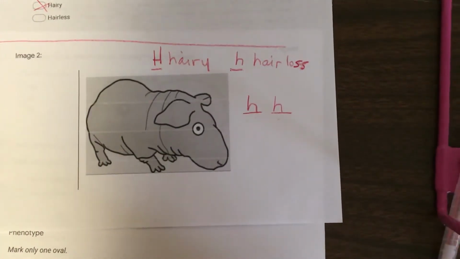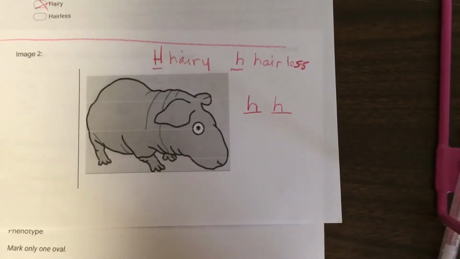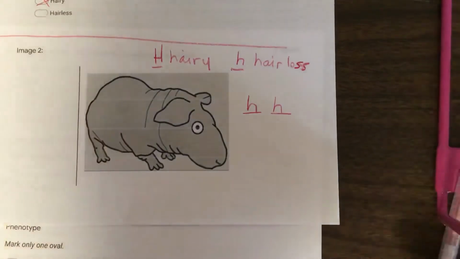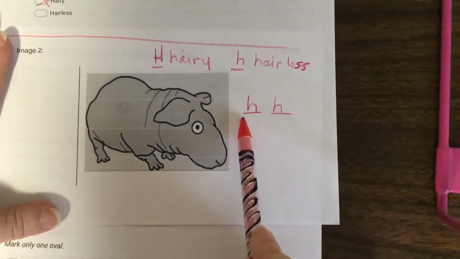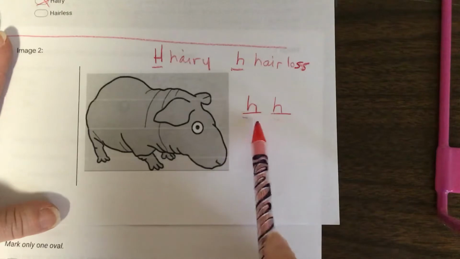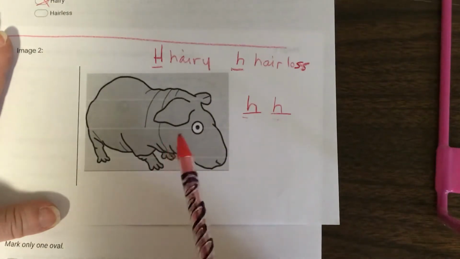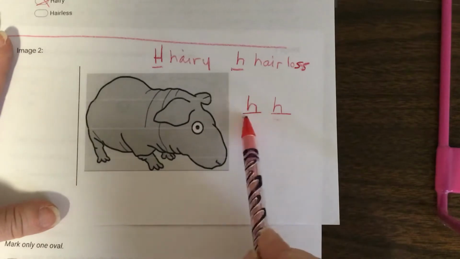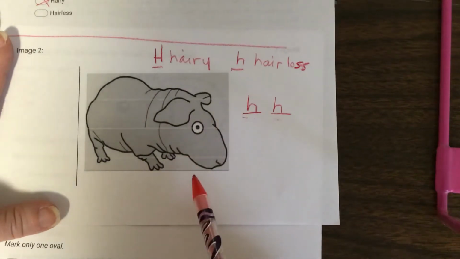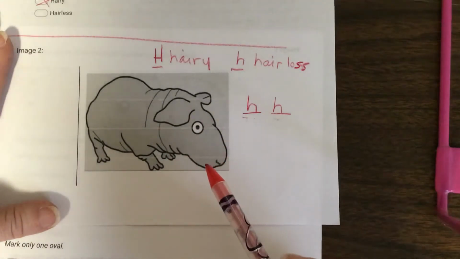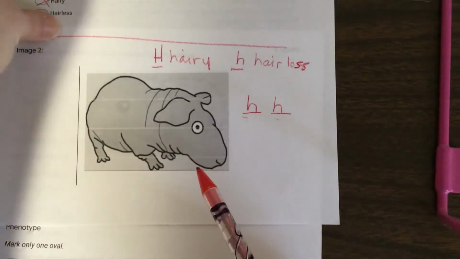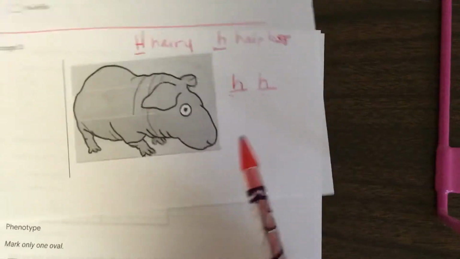So here in video 2 we have the hairless guinea pig, who we already know has 2 lowercase alleles, 2 recessive alleles, or he wouldn't be hairless. If he had a capital H in either of these positions, he would have hair because that capital H is dominant and bossy. Alright, so let's see what happens next.